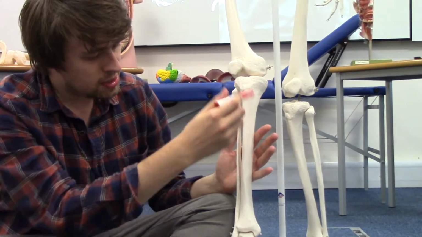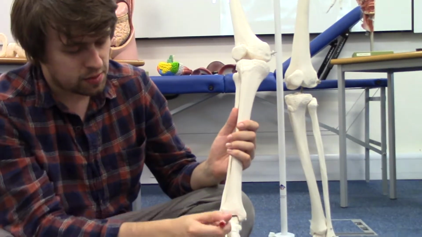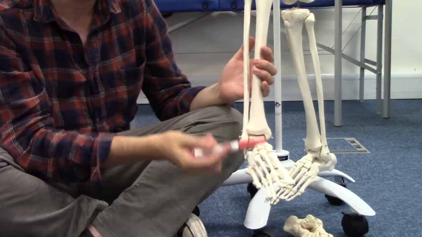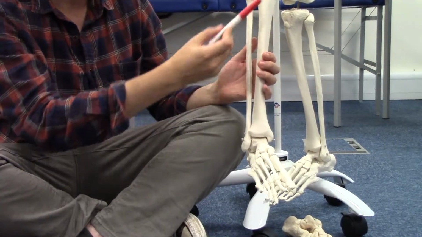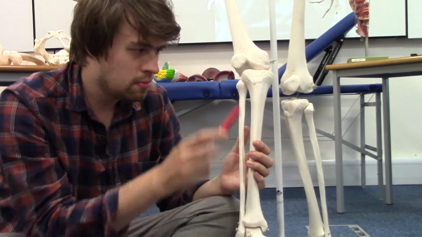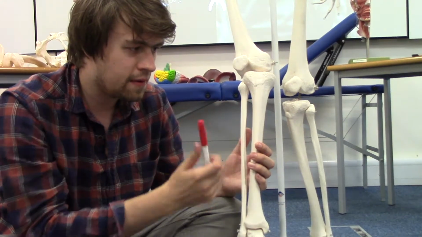What else have we got? So we've got the tibia here, and this will articulate with the foot here, and structures that you'll get to in block 4 in more detail. This is the fibula. This is not so much a weight-bearing bone, this is more for the attachment of muscles. You have a head of the fibula, neck of the fibula.